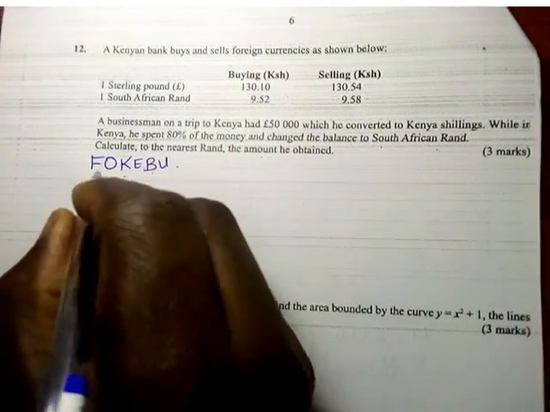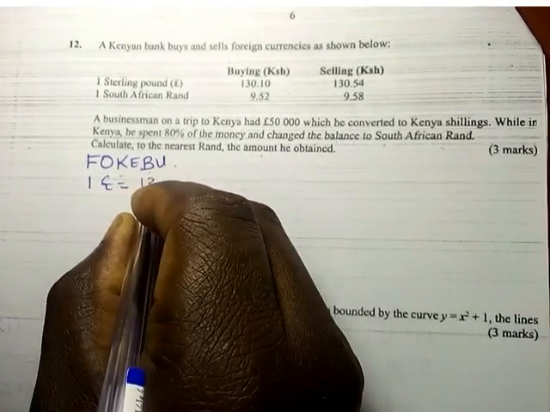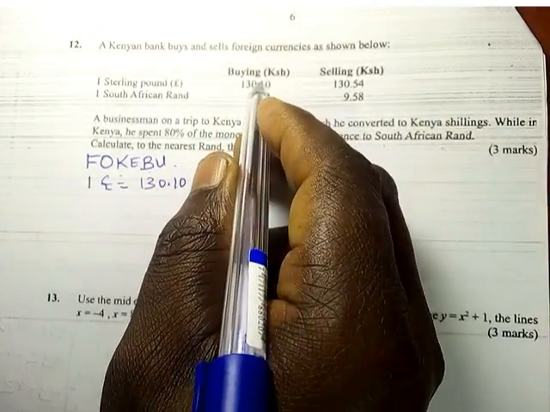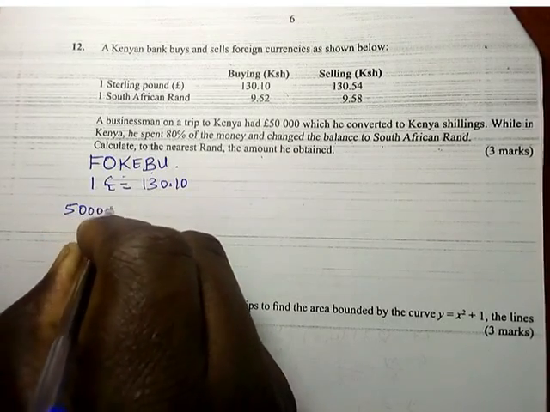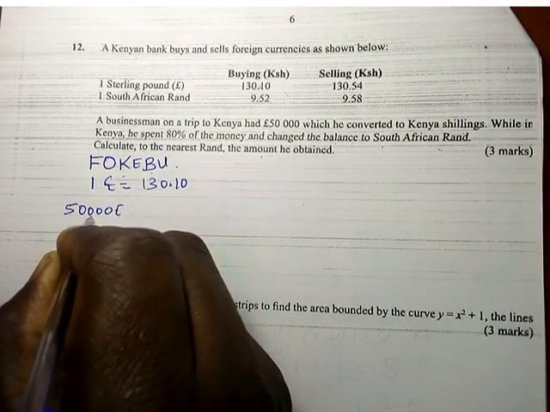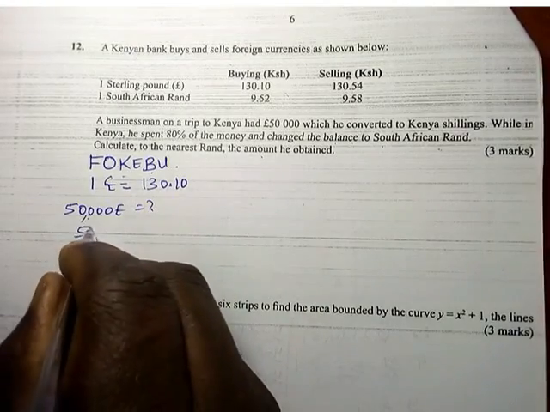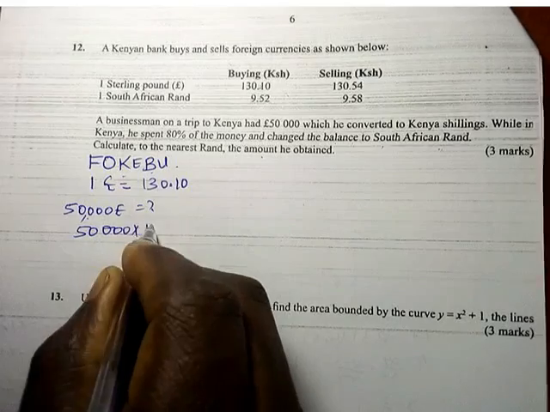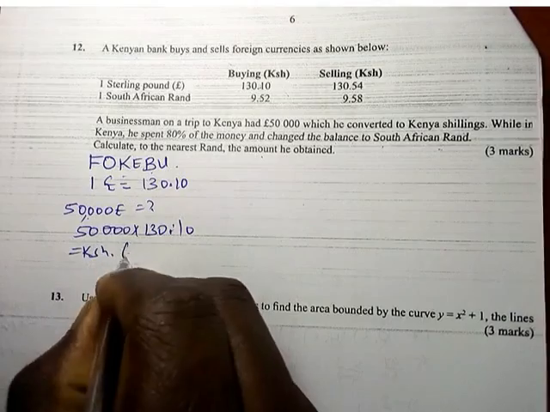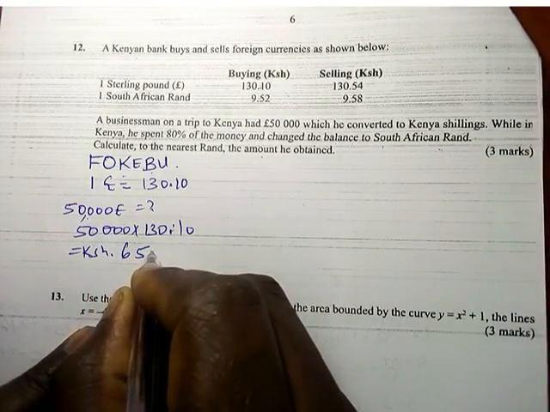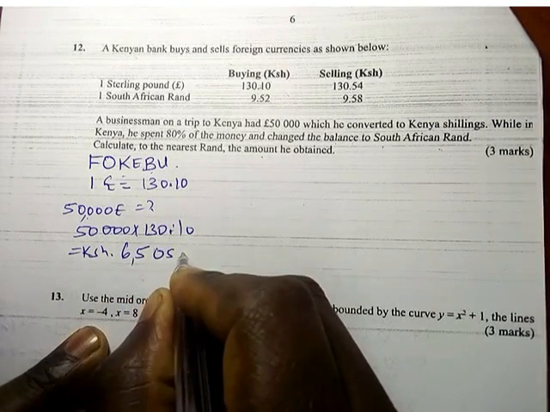So we are going to say that 1 pound is equal to 130.10 buy. What about 50,000 pounds? What would it be? It would be 50,000 times 130. That one will give us Kenya shillings 6,500,000.